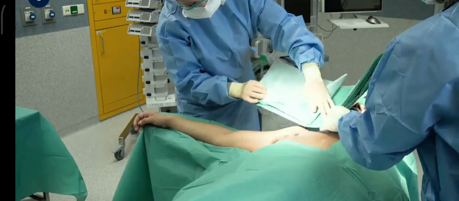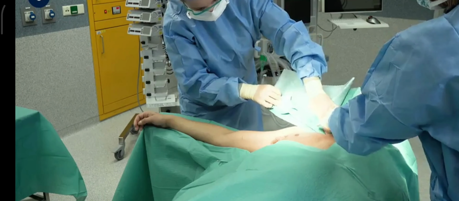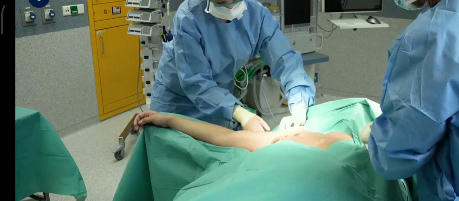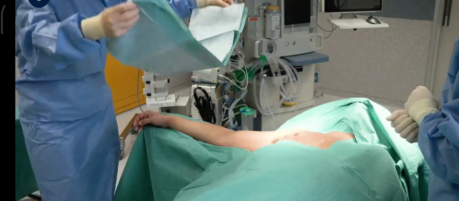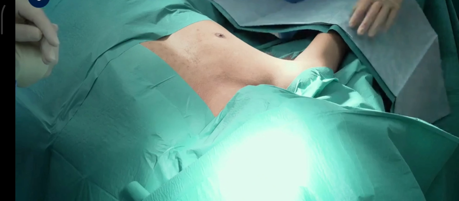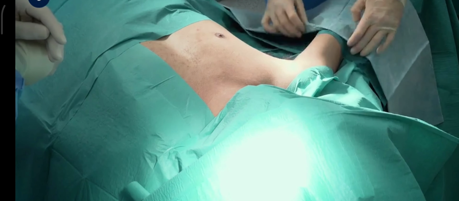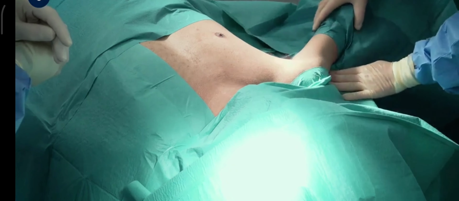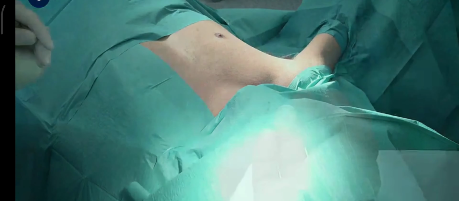A second large drape is then used to cover the head. With draping of the chest complete, the final small drape is used to place over the arm. Draping for a breast and axilla procedure is now complete. Surgery on the upper limb may be performed at any point along its length.